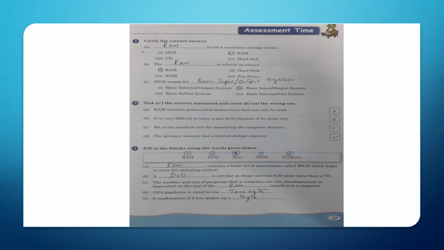It's false. It is very difficult to carry a pen drive because of its large size. It's false. Bit is the smallest unit of measuring the computer memory. Yes, it is true. The next question, the primary memory has a limited storage capacity. Yes, it is true. That is why we have secondary memory.